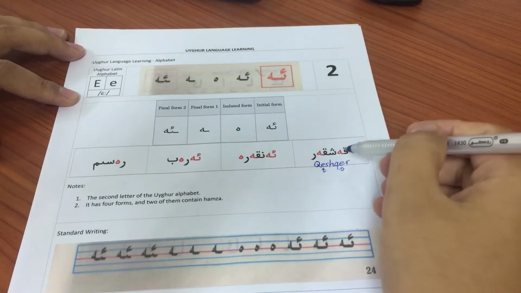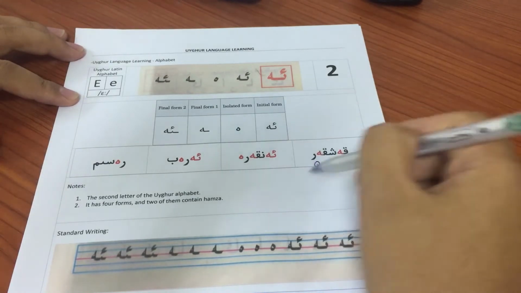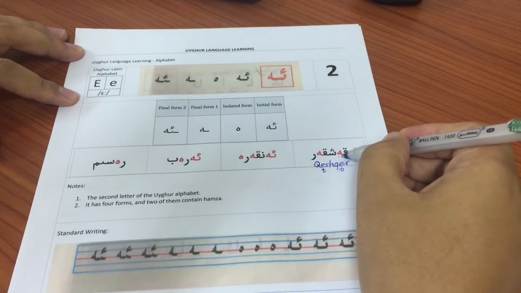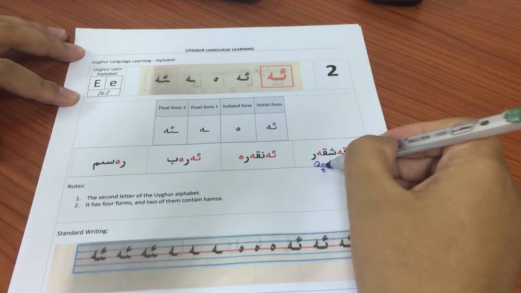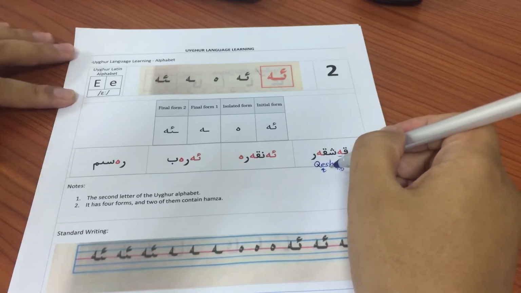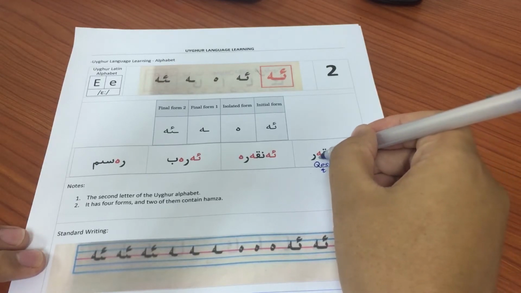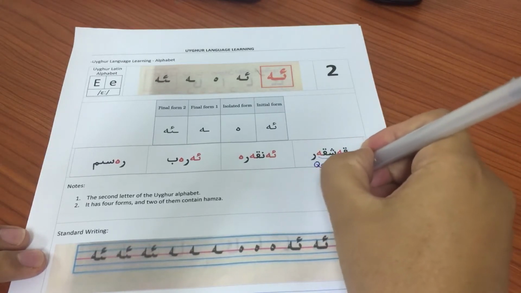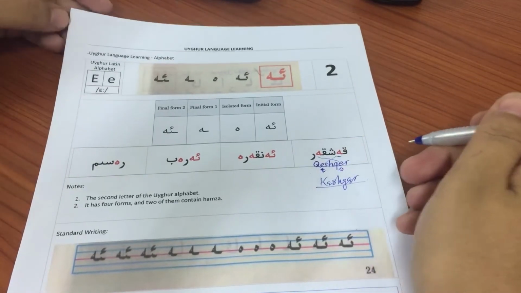You know that we write the Uyghur language from right to left. English is from left to right. So here the second letter is A, and from left to right the second letter here is also A. This is Kashgar, a very famous historic city in the Uyghur region.